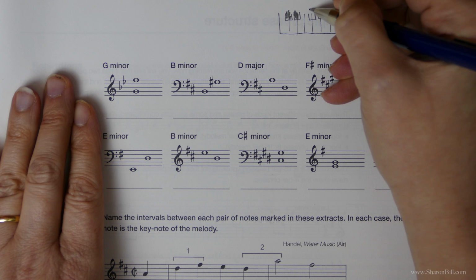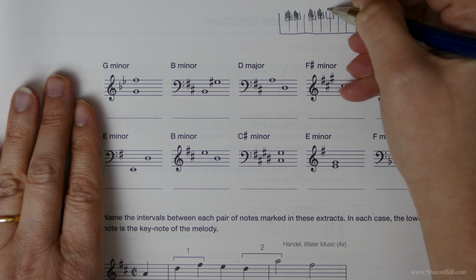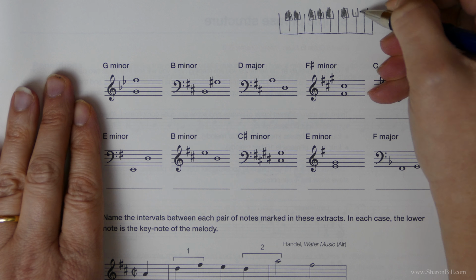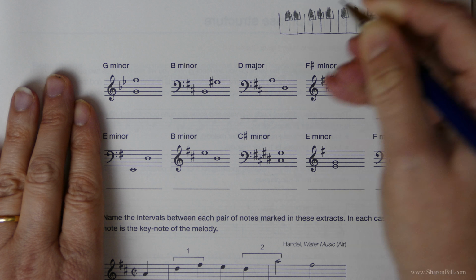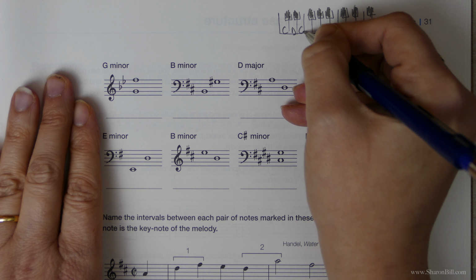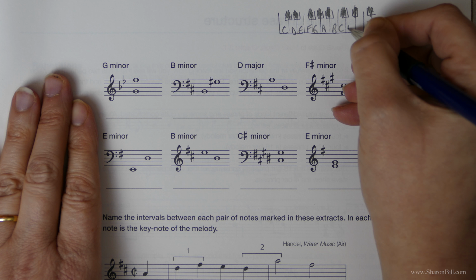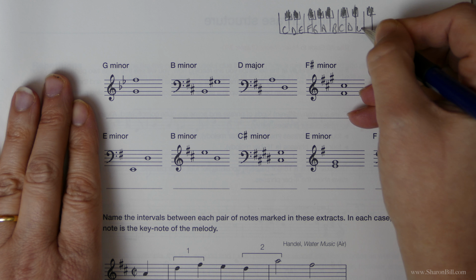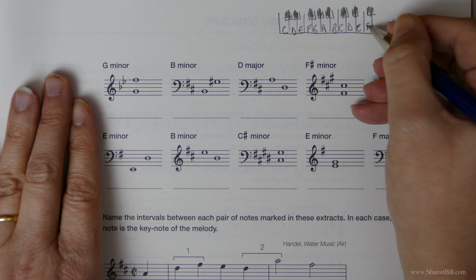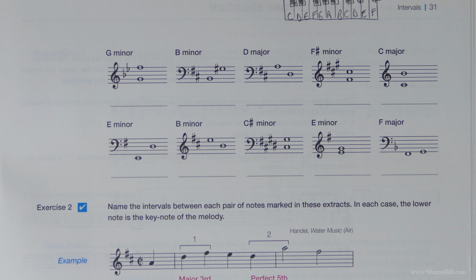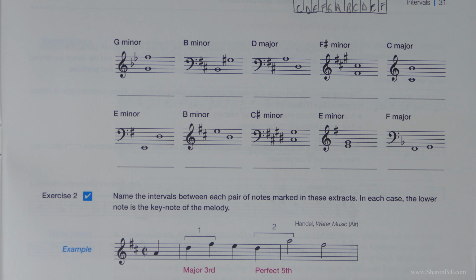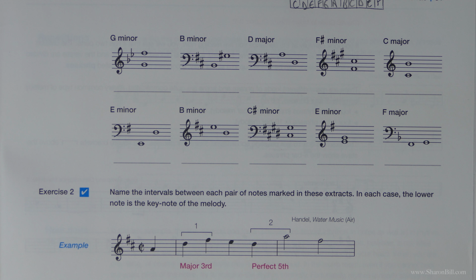That's one of the tips I give in my How to Take Your Music Theory Exam book. Write the letter names in. Do whatever you can just to take the thinking down to its easiest level. There we go. Okay. And so first of all, let's just count the intervals. So we'll crack on with this first example.